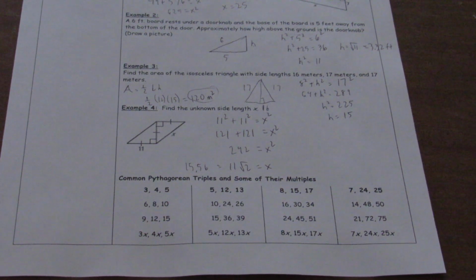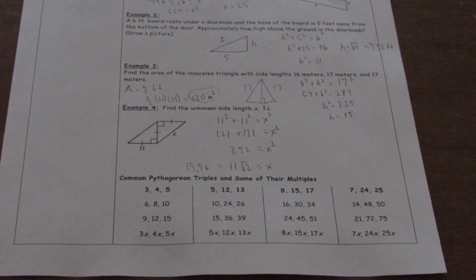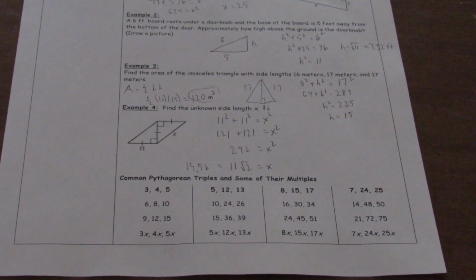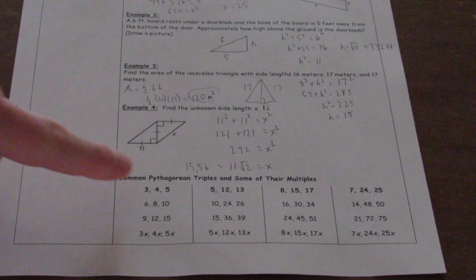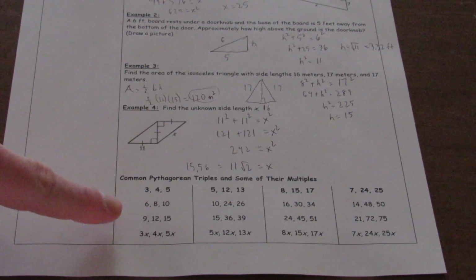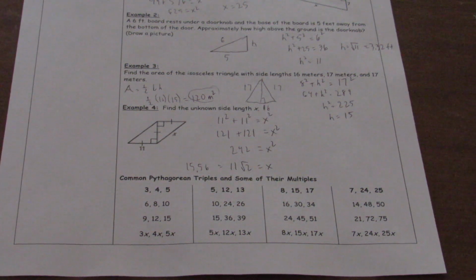Okay, then underneath that we have common Pythagorean triples. These are numbers that always work in the Pythagorean theorem, and they're always whole numbers, and the multiples work. So 3, 4, 5 works. Times that by 2, you get 6, 8, 10. Times that by 3, you get 9, 12, 15. If I times it by 10, I'd have 30, 40, and 50. Right?